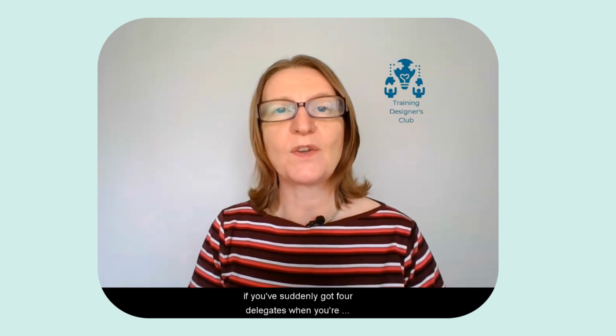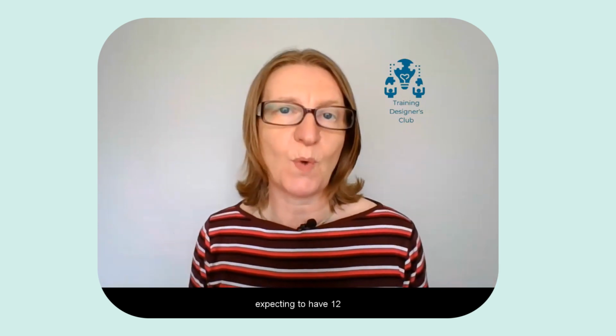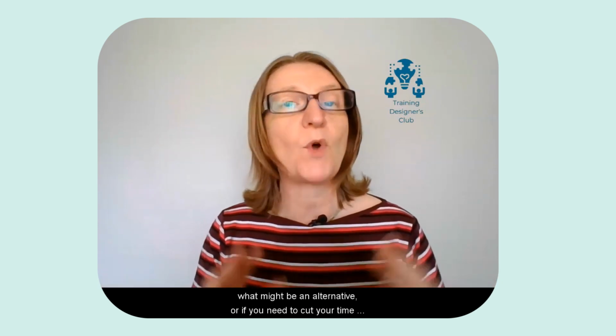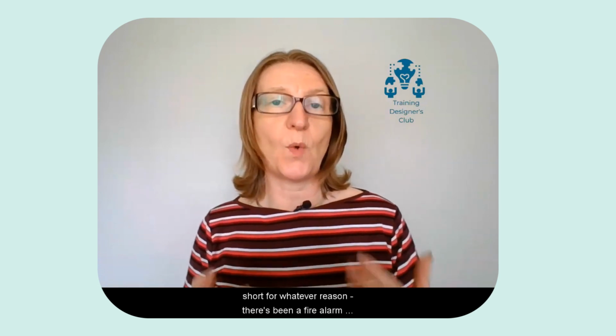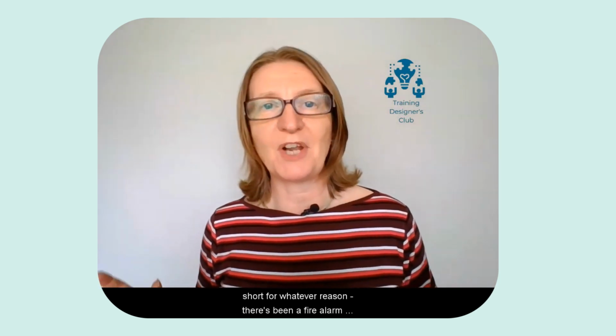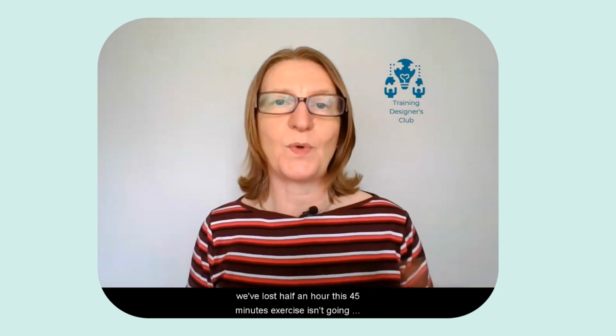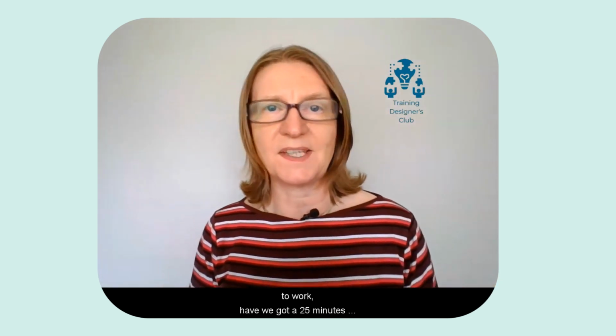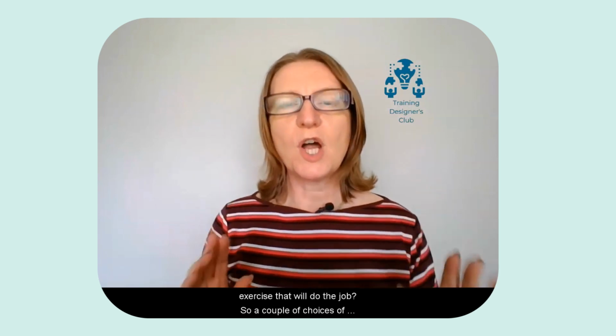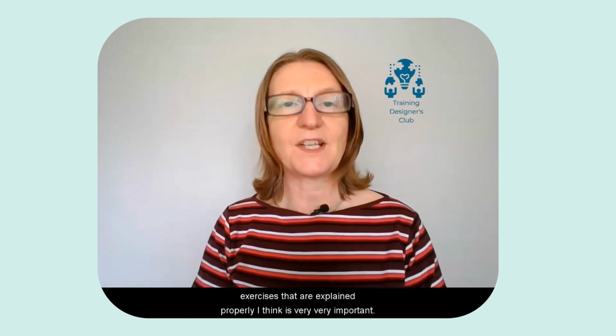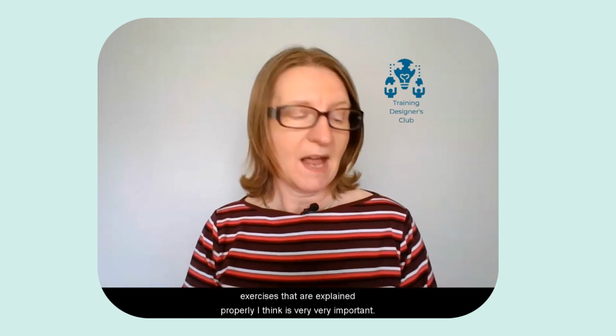If you've suddenly got 4 delegates when you're expecting to have 12, what might be an alternative? Or if you need to cut your time short for whatever reason, there's been a fire alarm, we've lost half an hour, this 45-minute exercise isn't going to work. How have we got a 25-minute exercise that will do the job? So a couple of choices of exercises that are explained properly, I think is very, very important.